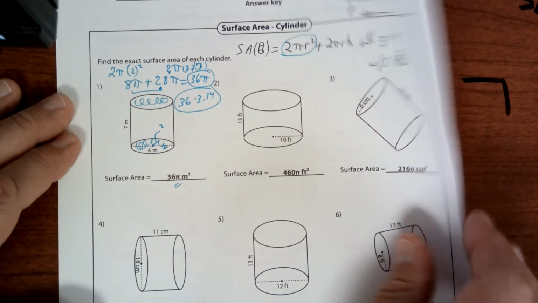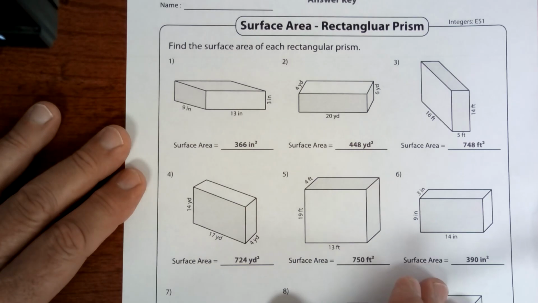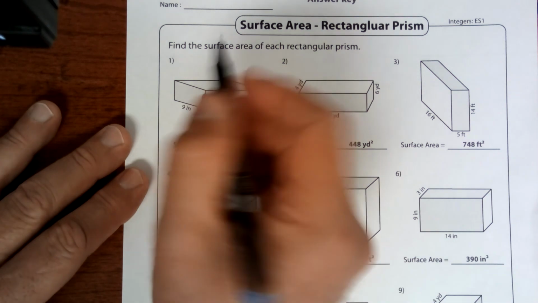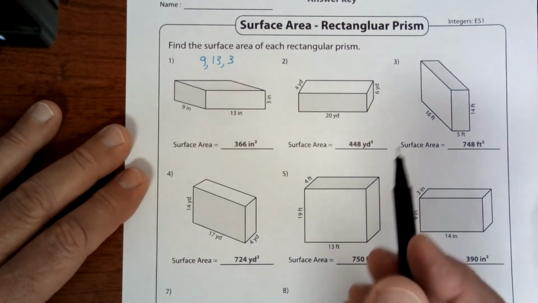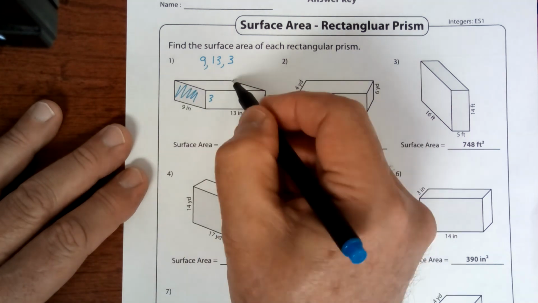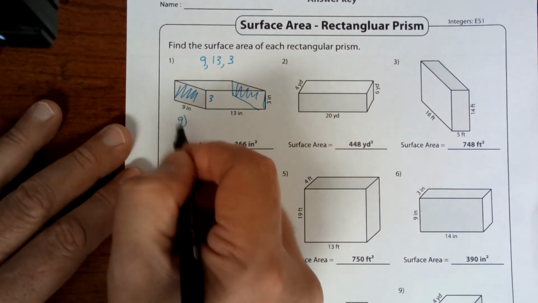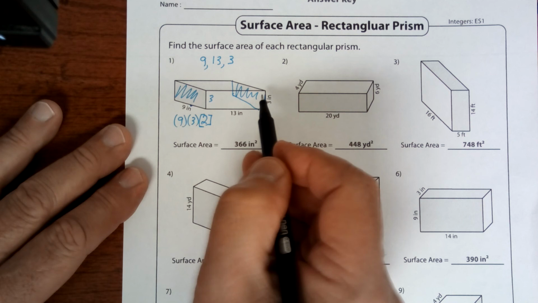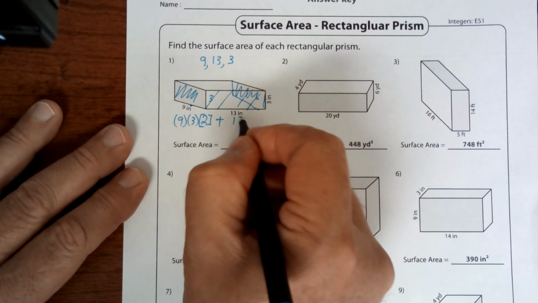I'll let you use your formulas on the test. Now, to do surface area of a cube, watch carefully. You're going to take all 3 numbers, 9, 13, and 3. Okay? So this one is 3 inches high. So that's going to be 9 times 3. But the other side over here is the same. So you're going to multiply by 2. So 9 times 3 times 2, because the side is the same as the other side. The front is 13 times 3. So plus 13 times 3.